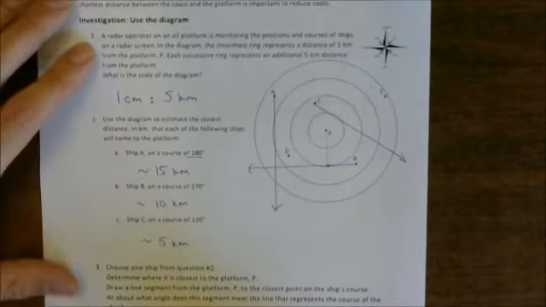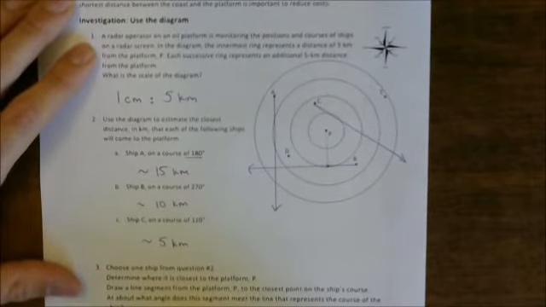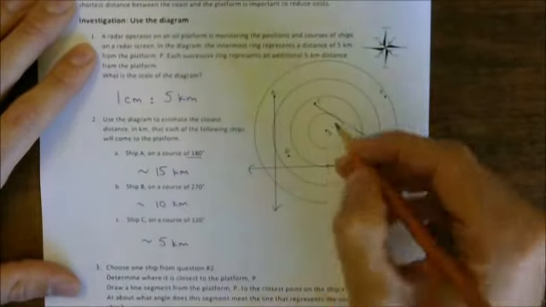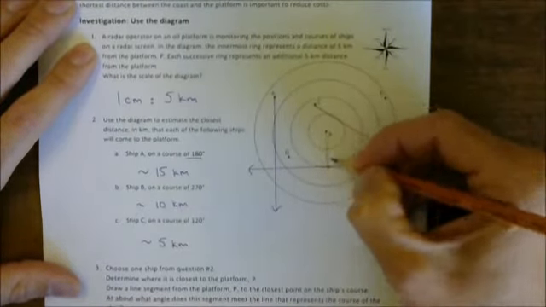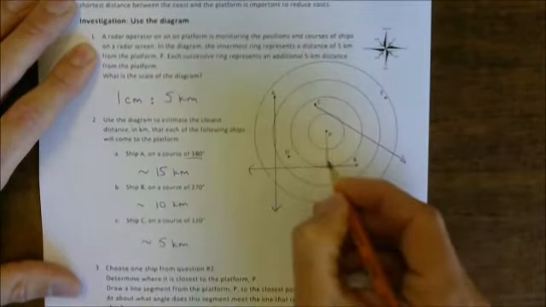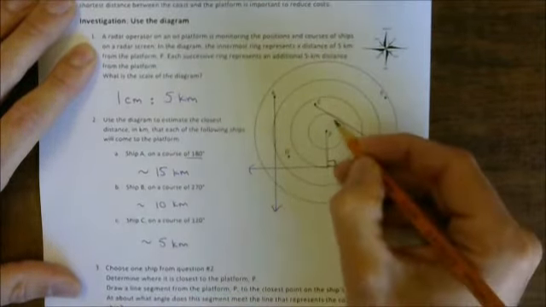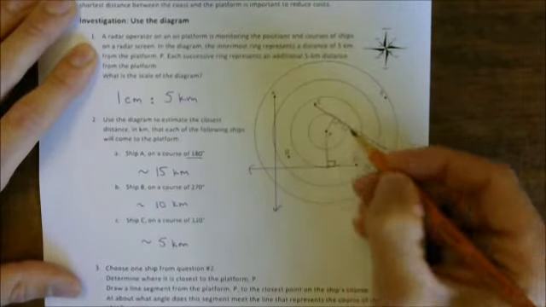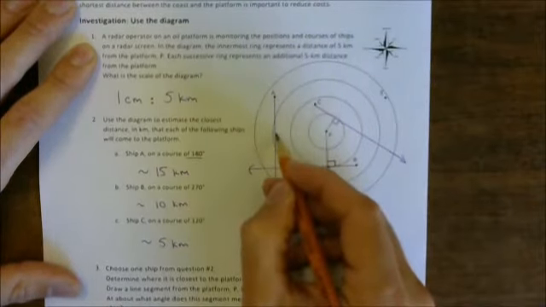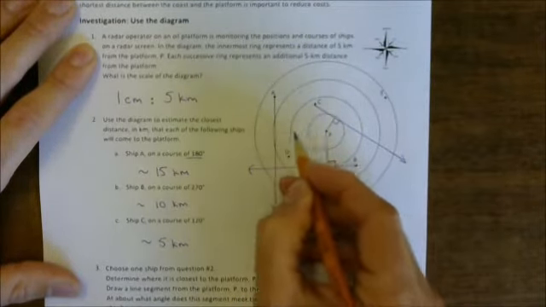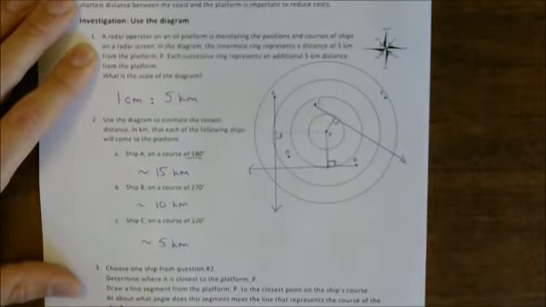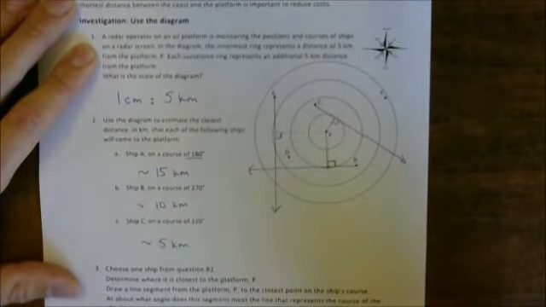I've done it from ship B. Doesn't matter what ship you did it from. You could do it from any of the ships. But if we do it from ship B, what do you notice between the line that I drew and the path of ship B? How do they meet? They meet at a right angle. Go ahead and do that for the other ships, if you haven't already. What does this investigation confirm for us?